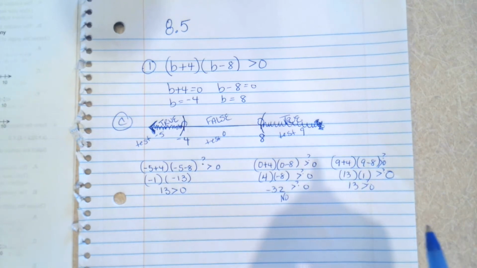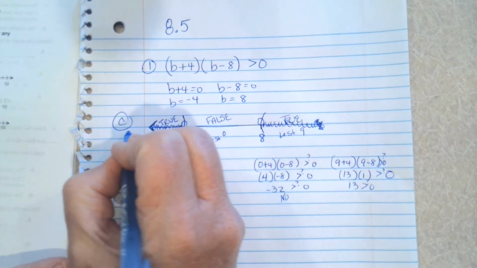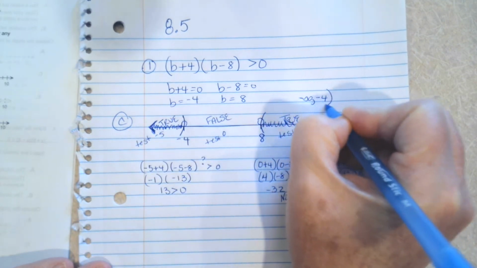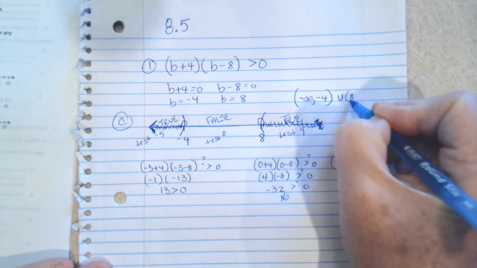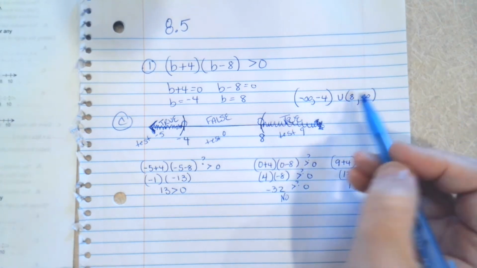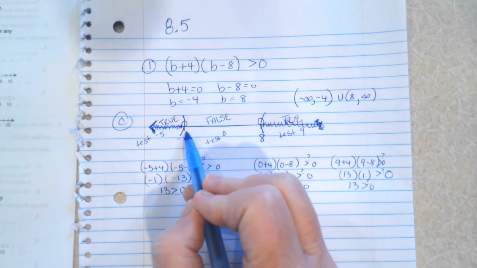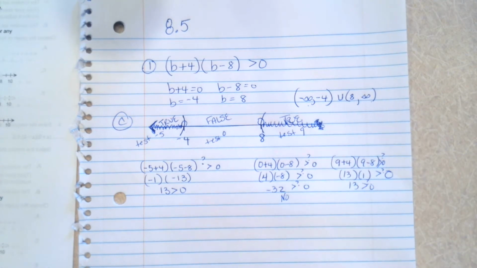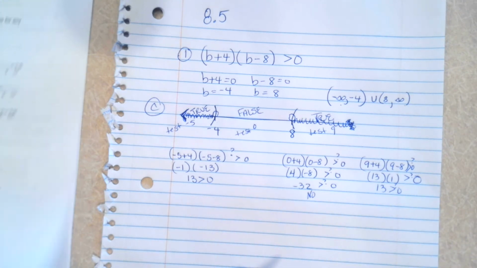If they wanted interval notation, then I would write it this way. -infinity to -4 in union with 8 to infinity. And again, I use the parentheses here because of the notation. And I always use a parenthesis on infinity. So that's question number 1. That's how you do those type problems.